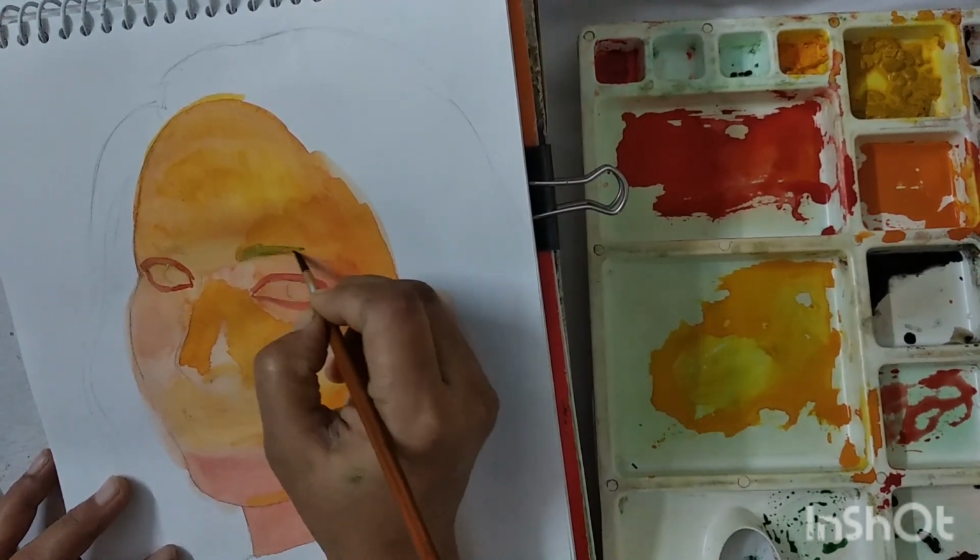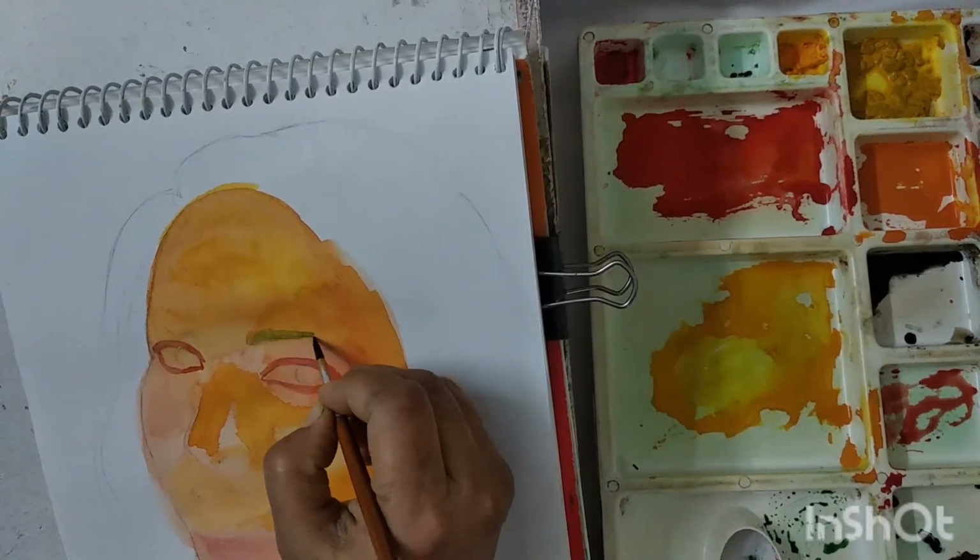Green tone has been used on the eyebrows and red-brown tone on the eyes.